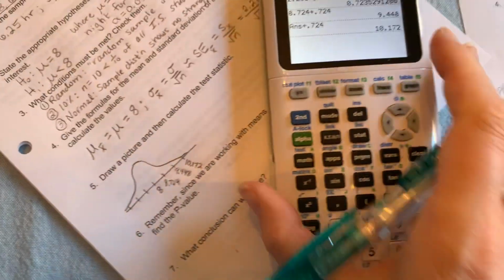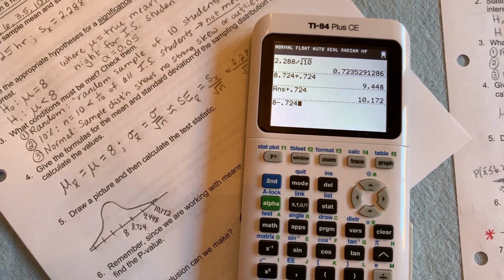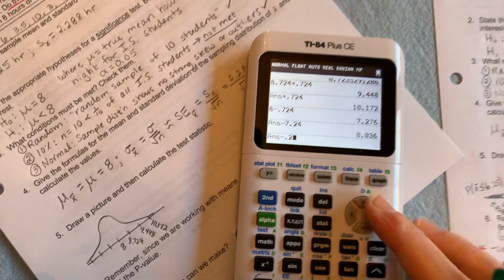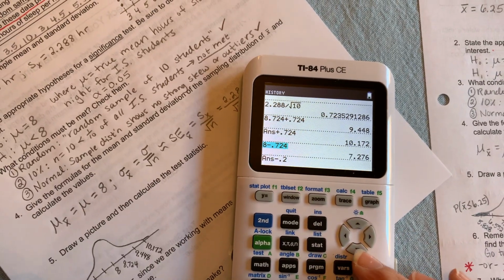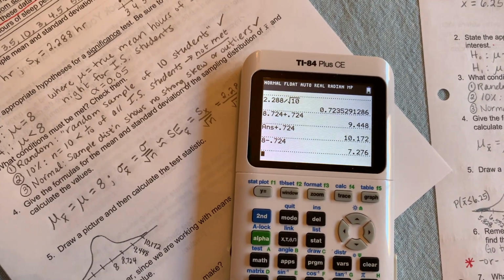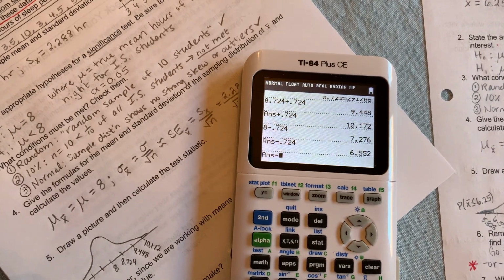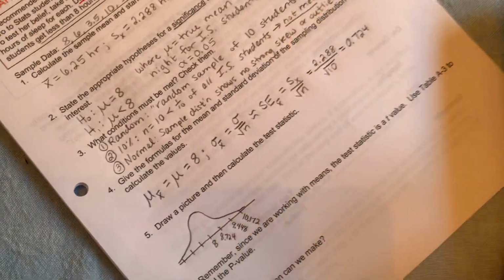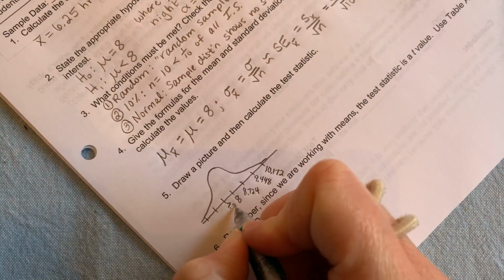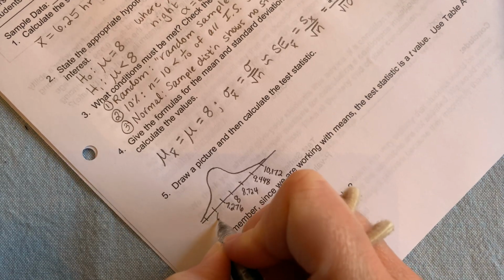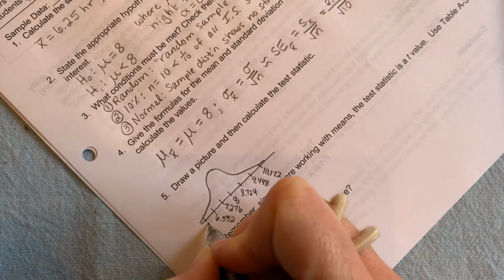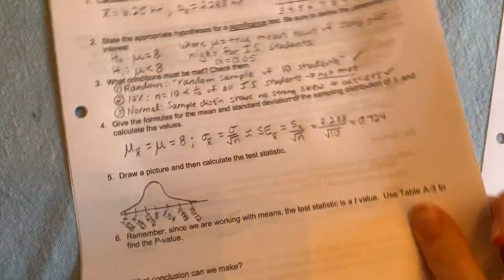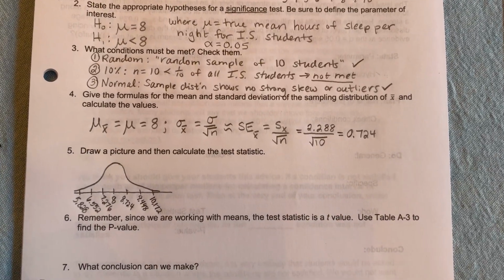And then I need to go down. So I'm going to go 8 minus 0.724 and do that 3 times. Oops. Oh, I did that last one wrong, didn't I? Darn. Okay, minus 0.724. That's my second time, and then there's my third. Got it. Okay, so 7.276 is first, and then 6.552, and then 5.828.